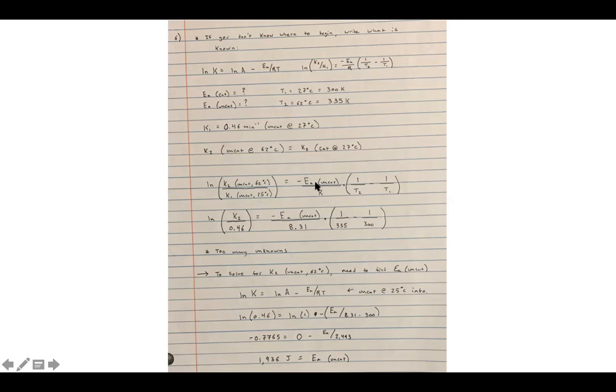Now realize that our activation energy will be different for the uncatalyzed reaction and for the catalyzed reaction. This entire equation here is for the uncatalyzed reaction, which is why I used K values that correspond to the uncatalyzed reaction and my activation energy in terms of my uncatalyzed reaction. That activation energy is going to be divided by R, and then it's multiplied by 1 over T2, which is the temperature associated with the top number, minus 1 over T1, which is associated with the bottom K value.